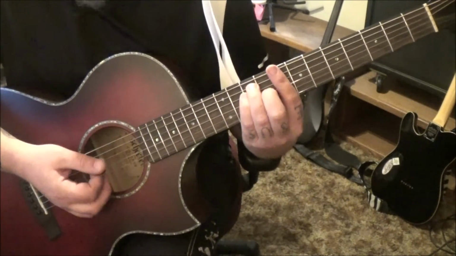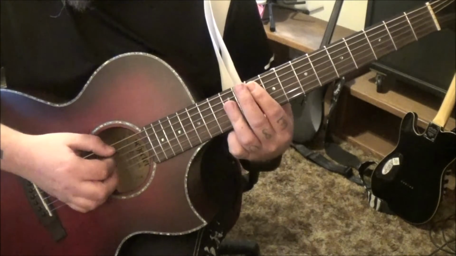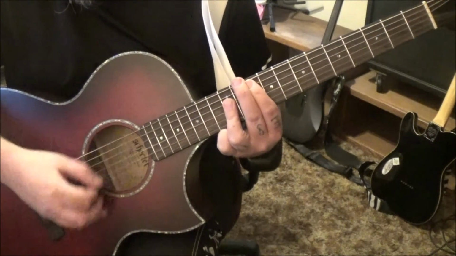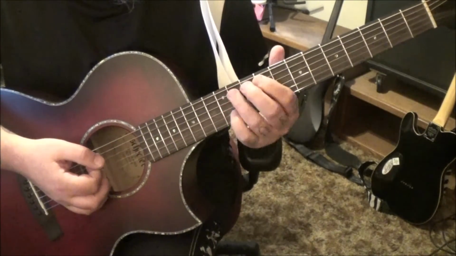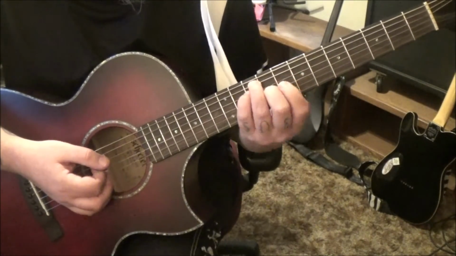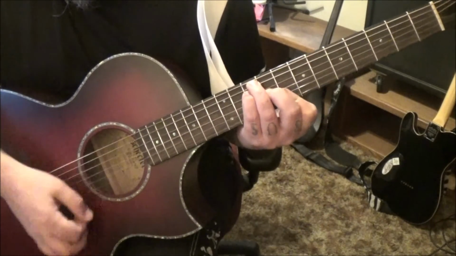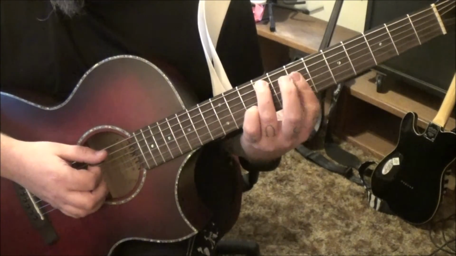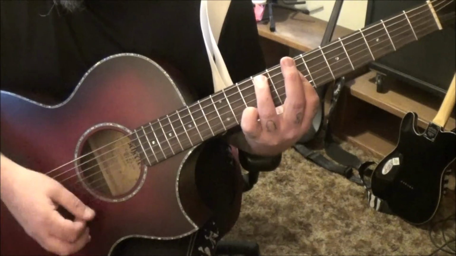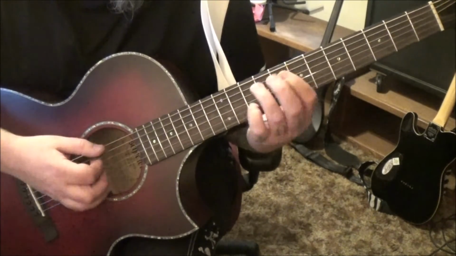And the last example, 10A, 12th fret, D, G, and B. Our C major will go 10A, 10D, 9G, 8B, and E. Our D major is going to go 9A, 7, 7, 7, and then 10. Back to our C major.